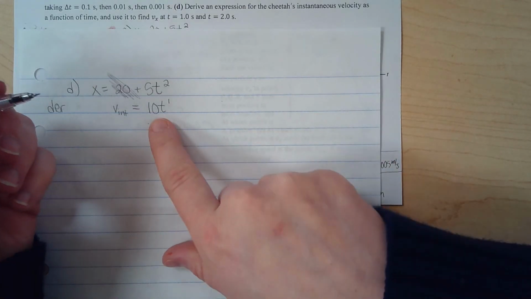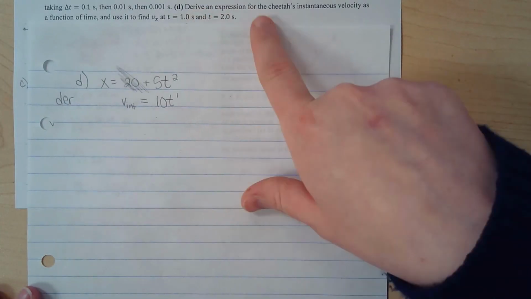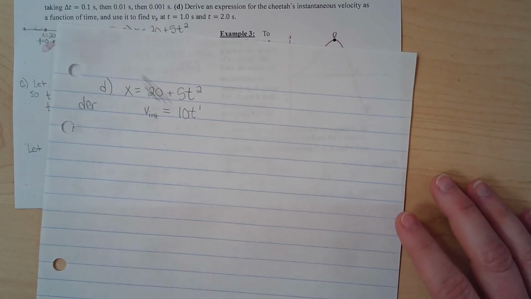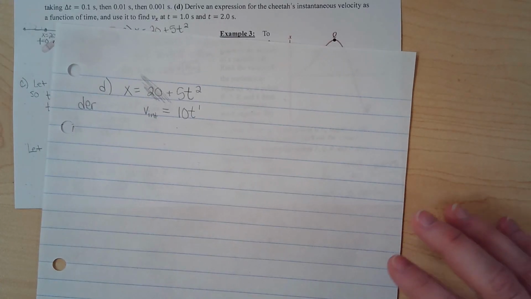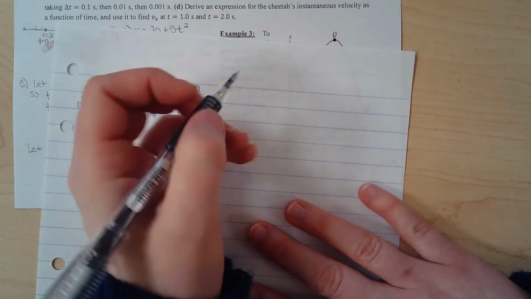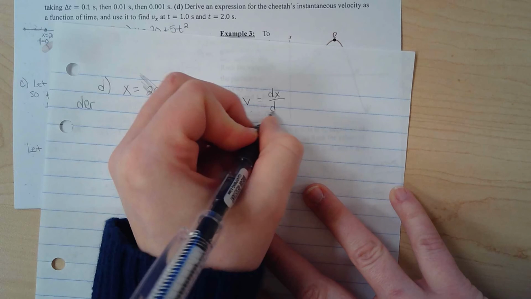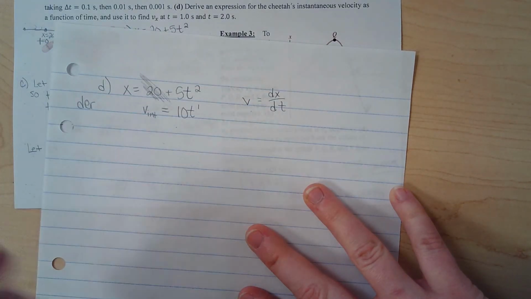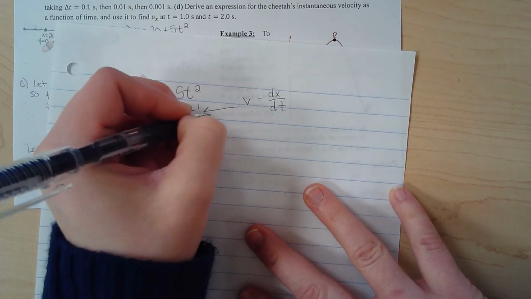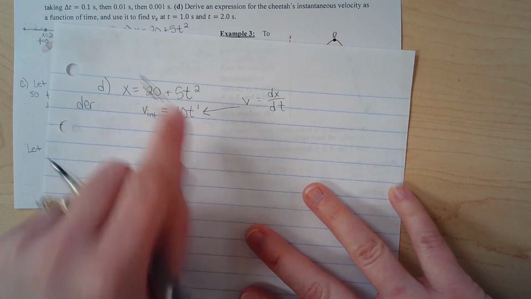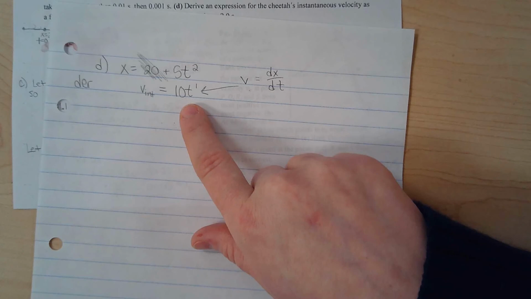Okay? So what's kind of neat here, it says derive an expression for the cheetah's instantaneous velocity. Now, what I'll do is I'll throw some calc notation on there. What happened is the velocity is the derivative of x with respect to time. That's the fancy way of writing it. And there's the answer. And if you want to rewind and try to figure out how I got 10t, remember the 20 disappeared. This is the derivative.